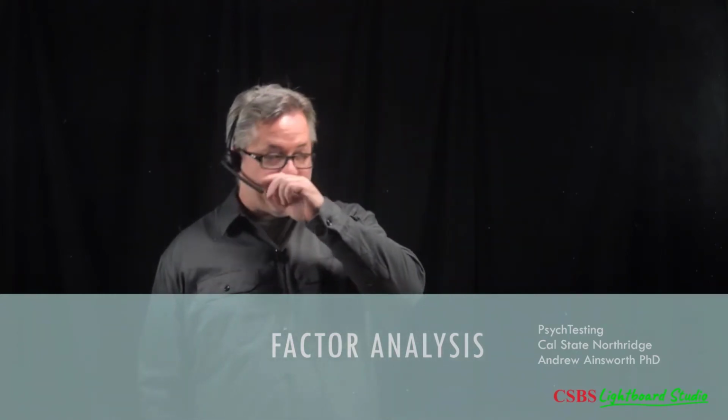Okay, so I attempted to do a couple of things with this factor analysis lecture. One is to talk about factor analysis and give you a conceptual understanding of it while keeping it accessible, not super math oriented. The second thing is I wanted to tie factor analysis together with this idea of classical test theory and to show that there are parallels.